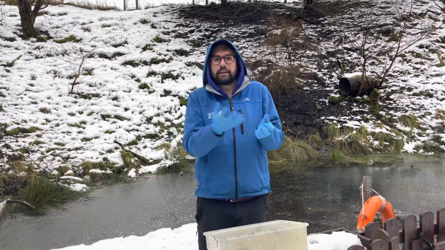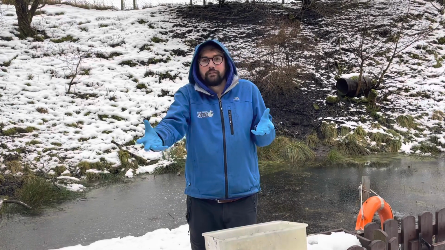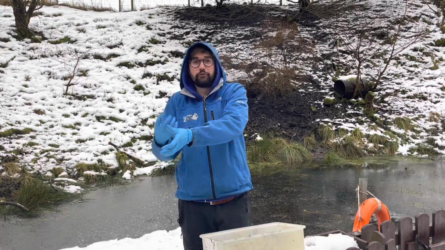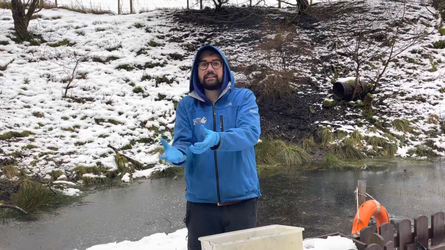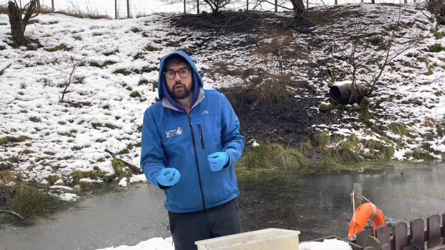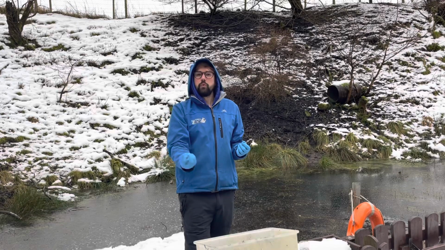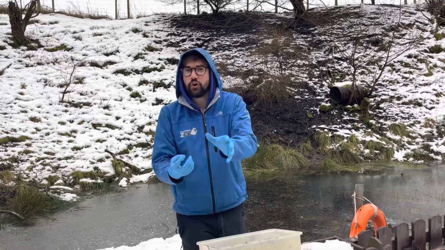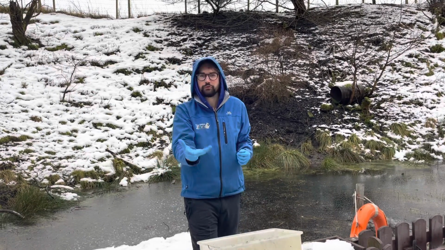Yeah? So the wildcats, for example, might go out and eat rabbits. Those rabbits, before being eaten by the wildcat, have eaten things like grasses. Those grasses are what we call producers. So they're not consumers, they are producers, those grasses.